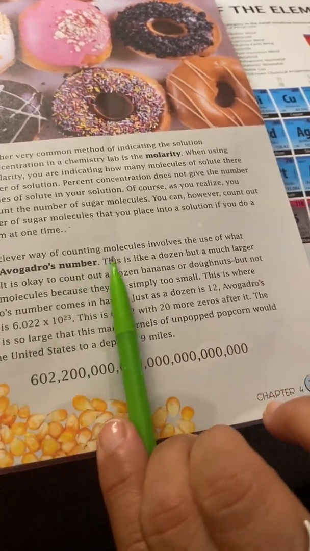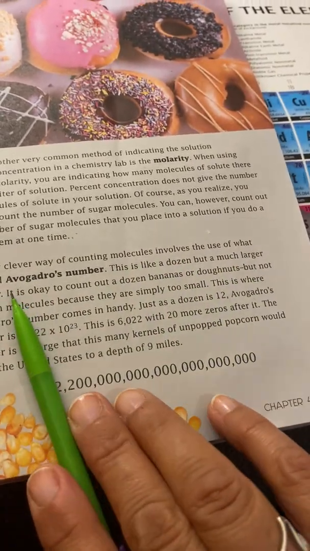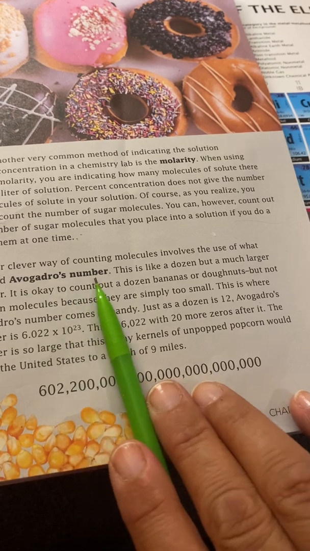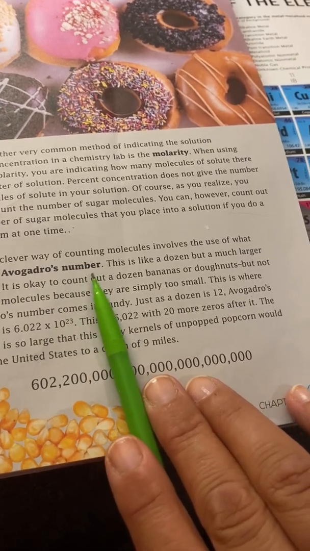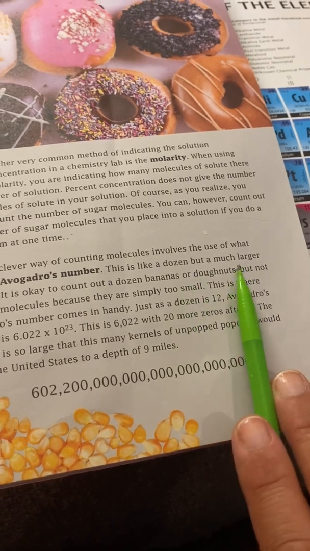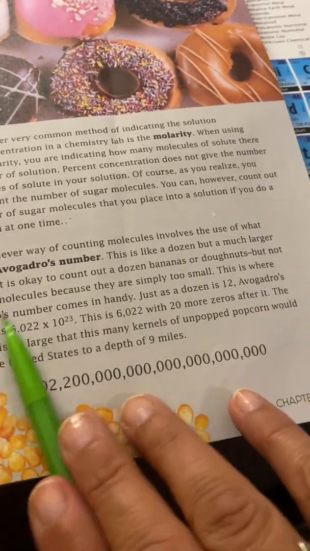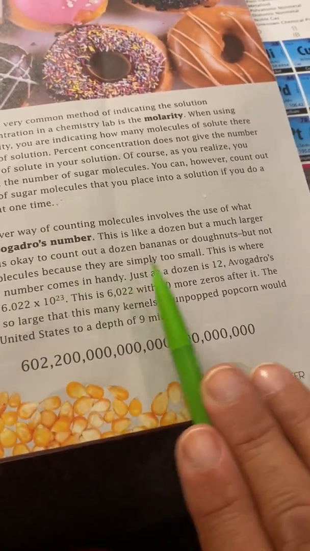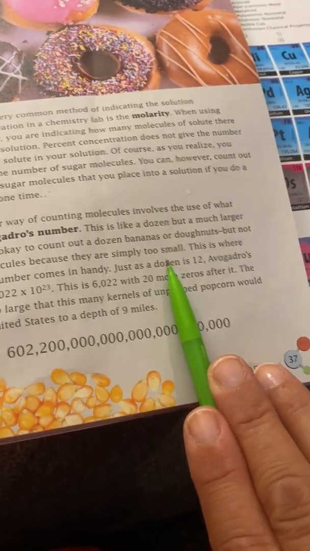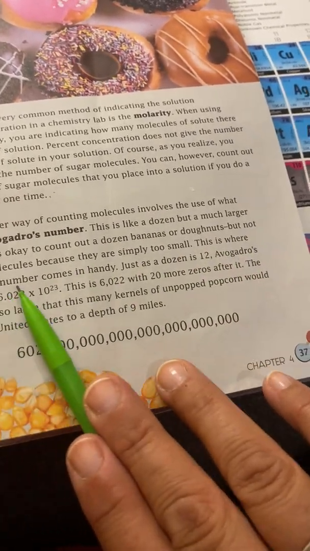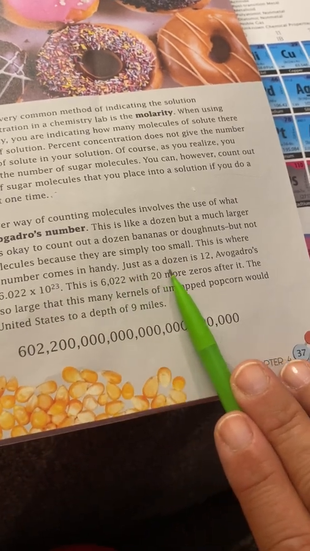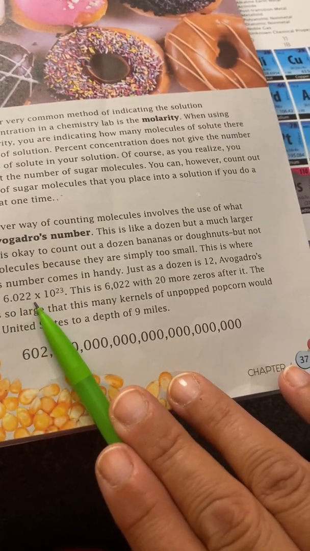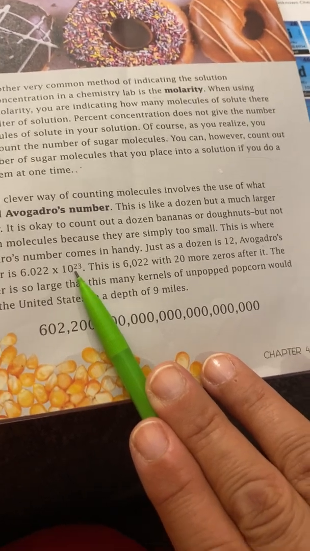A rather clever way of counting molecules involves the use of what's called Avogadro's number. This is a little like a dozen, but it's much larger. Okay, so it's okay to count out a dozen bananas or donuts, but a dozen molecules, because they are simply too small, and there's so many of them, y'all. This is where Avogadro's number comes in handy. Just as a dozen is 12, Avogadro's number is 6.022 times 10 to the 23rd power.